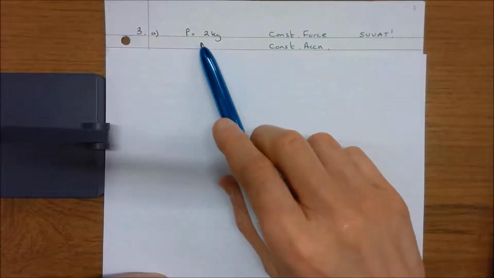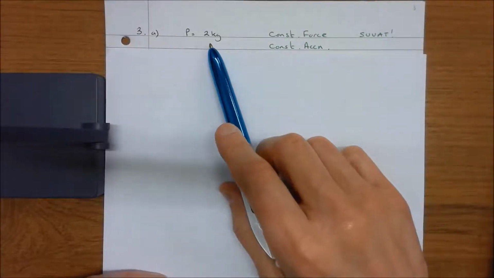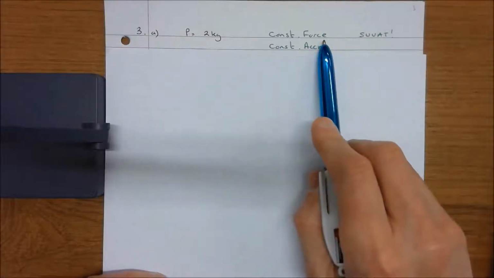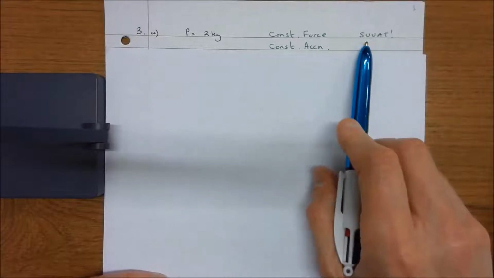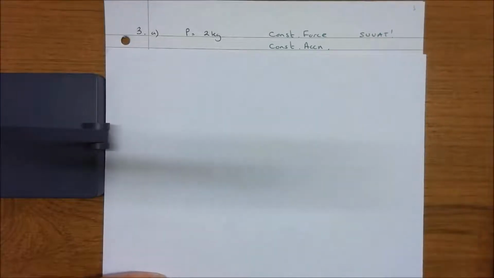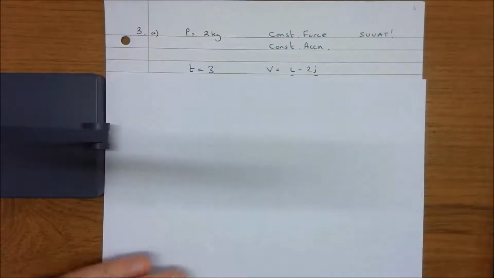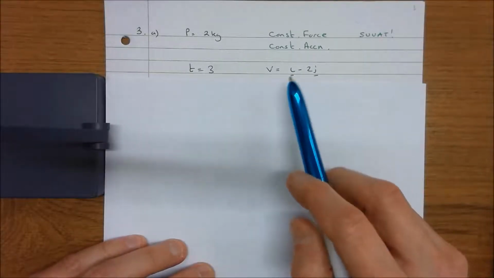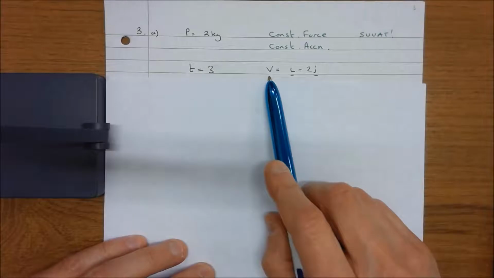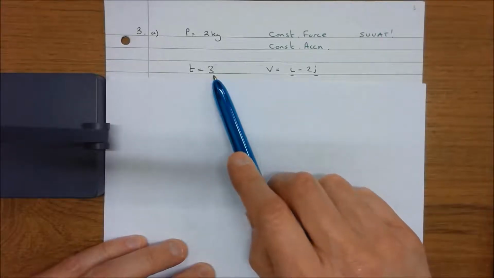So here we've been told that the particle has mass 2 kilograms, there's a constant force acting and therefore a constant acceleration, so we can use SUVAT in our question here. So part A is asking us to find the angle in degrees between the direction of motion, so we're going to use the velocity vector at time t equals 3.